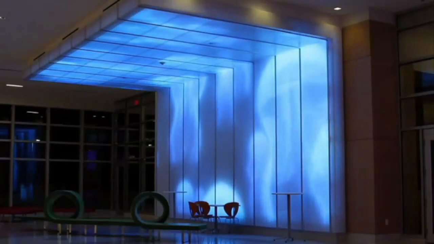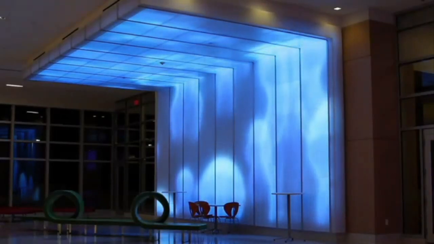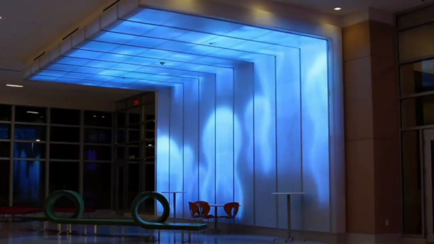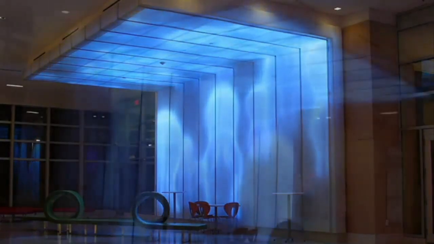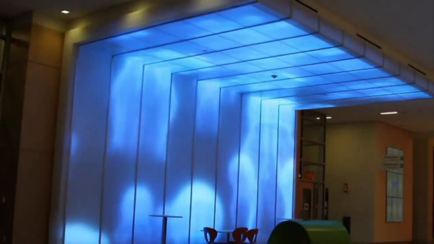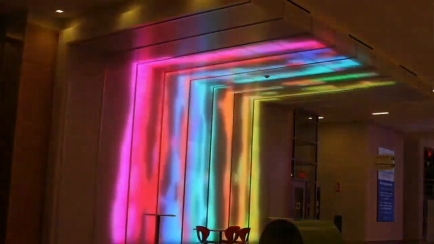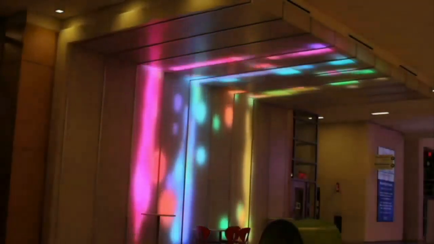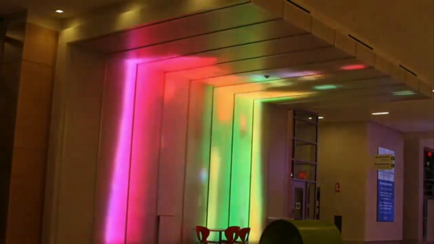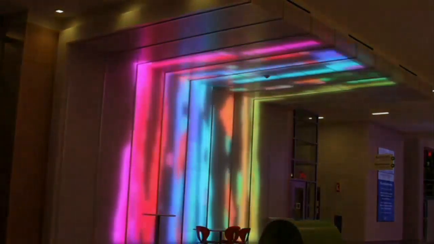This is an installation that really takes the concept of hospital lighting and turns it on its head. Everything we think about hospital light in terms of bright, sterile, uncomfortable, this is the exact opposite. It's soothing, it's playful, it's the perfect embodiment of what media lighting can be, liquid light.